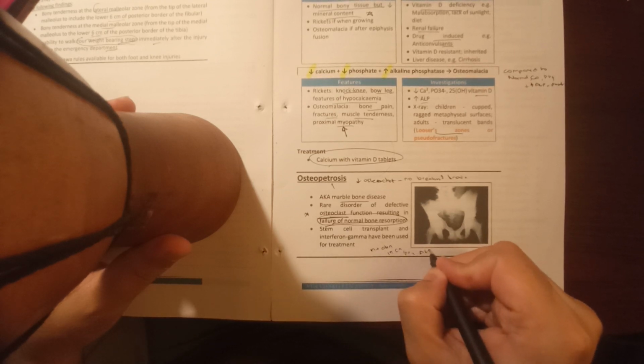Osteopetrosis, something different, also known as marble bone disease. It is a rare disorder of defective osteoclast function resulting in failure of normal bone resorption. Stem cell transplant and interferon gamma have been used for treatment. As far as I know, there is no abnormality in calcium, phosphate, or ALP. Everything is normal, just failure of osteoclasts.